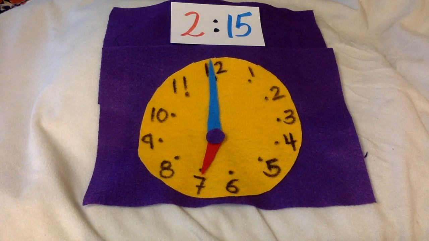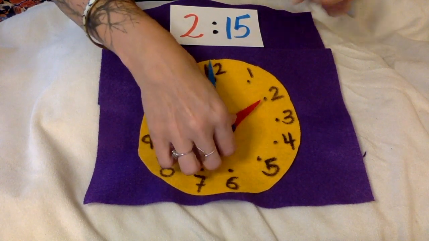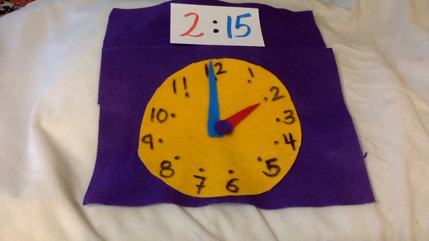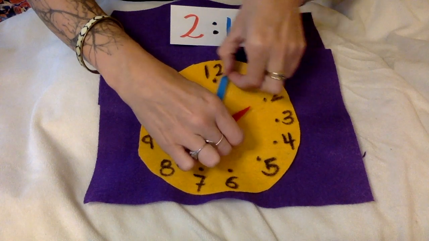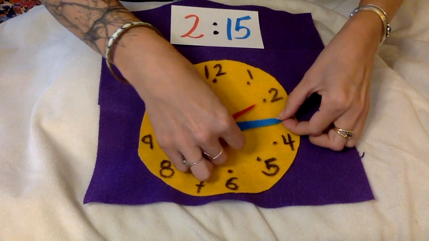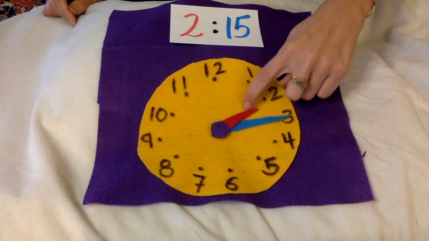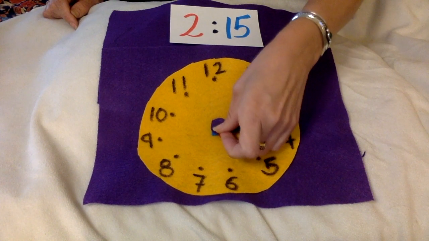Now this clock says 7, but the digital says 2:15. So what do we need to do? Where does the red hand go? I want to hear it. That's right, the little red hand, the short hand goes on the 2. So let's move it all the way to the 2. And the long hand reaching out for our minutes needs to be at 15. So let's see, where does this go? 5, 10, 15. Look, the short hand's pointing at the 2, and the long hand's pointing at the 3. I just think that makes it look prettier.